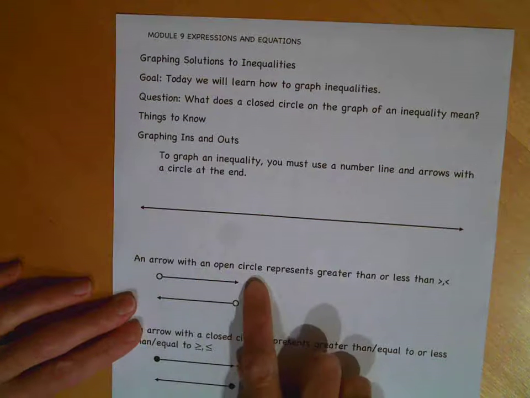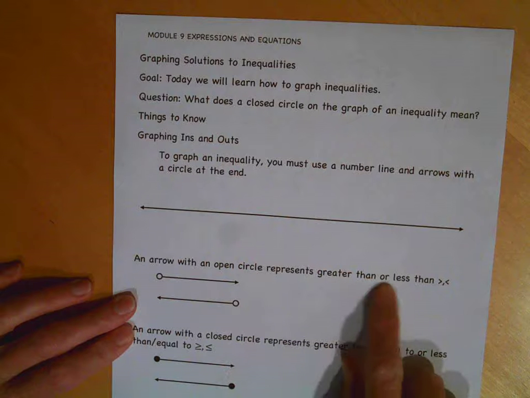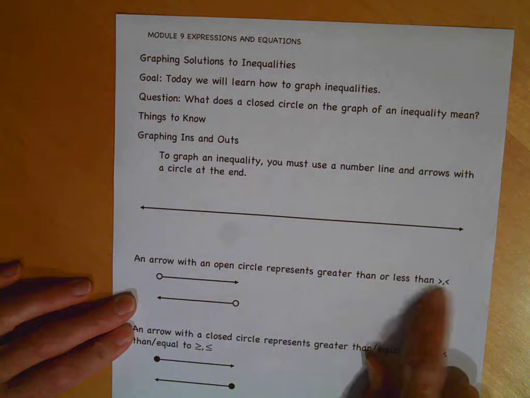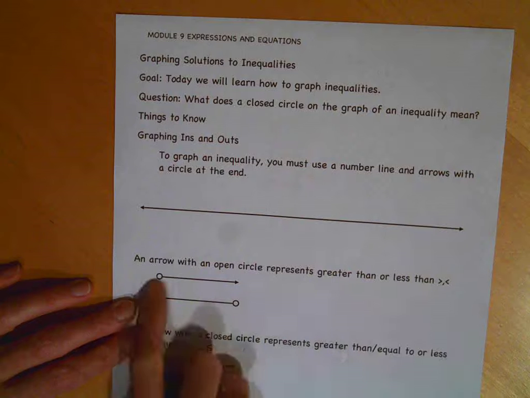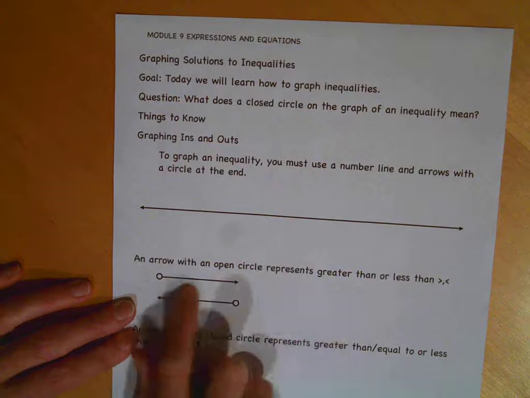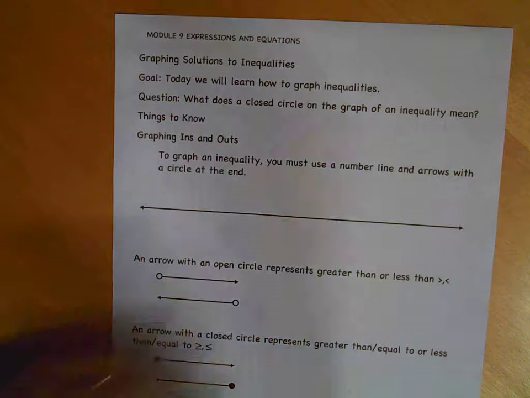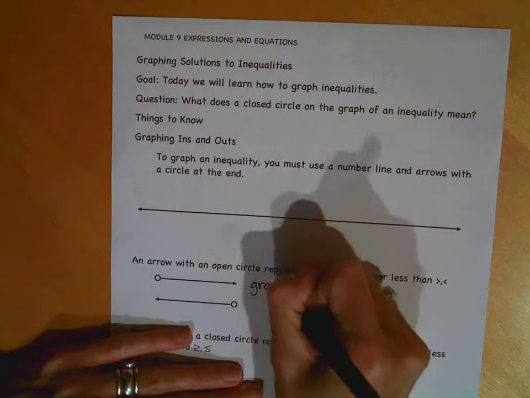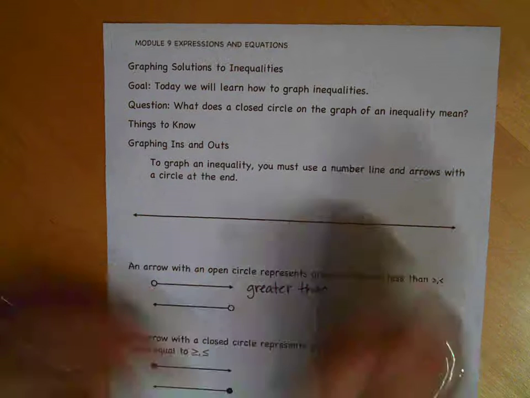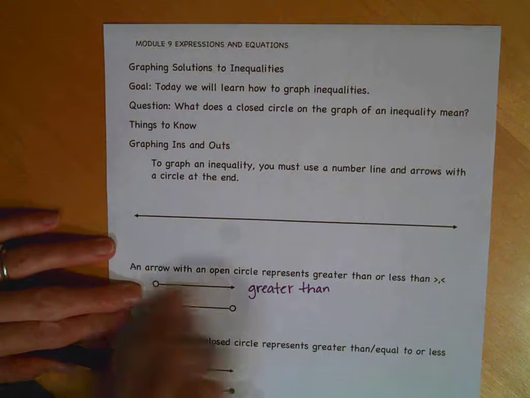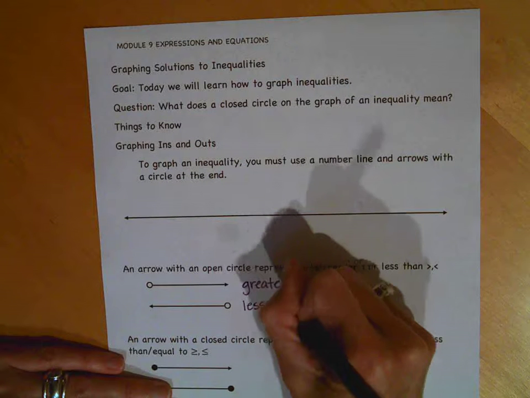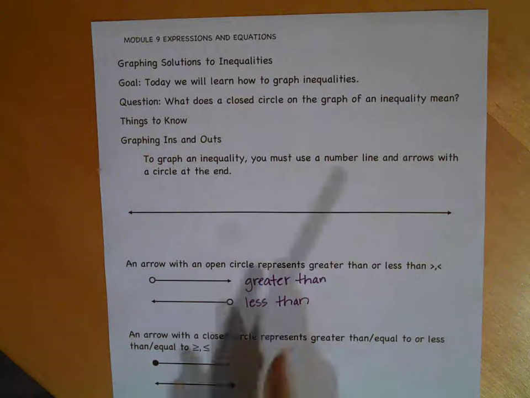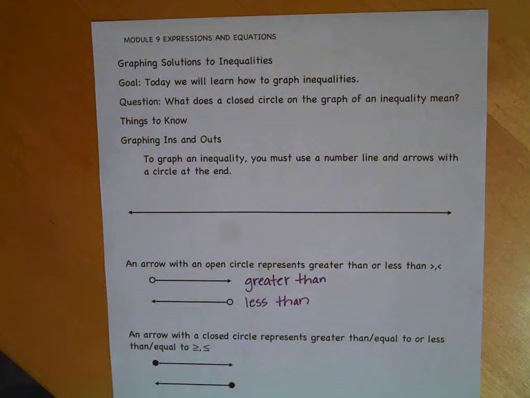An arrow with an open circle represents greater than or less than, depending on which way the sign points. If the circle is open and the arrow points that way, then it is greater than. This is the symbol that represents greater than, because you stop on the number, where the open circle is, and then everything greater than that. And this one represents less than, because you stop on the number and it's everything less than that number. Open circle to the right means greater than, open circle to the left means less than.